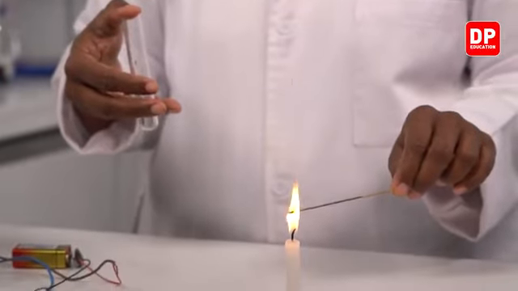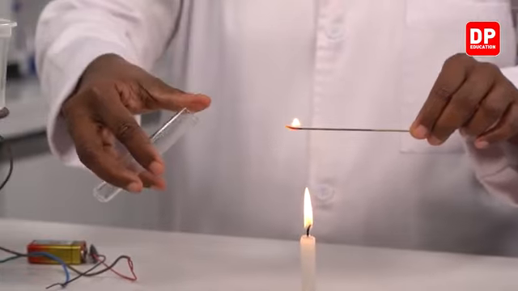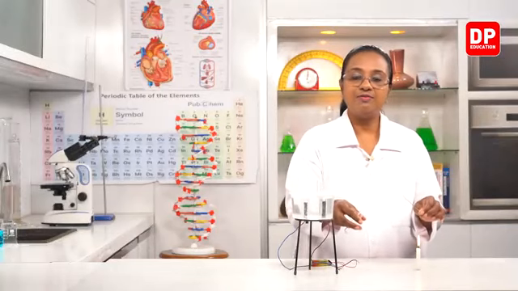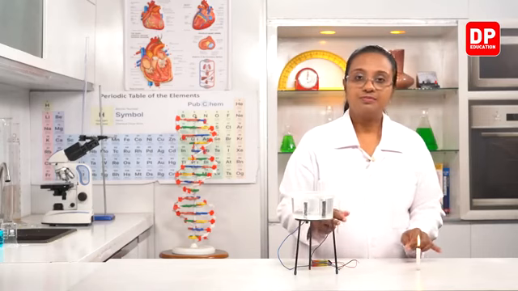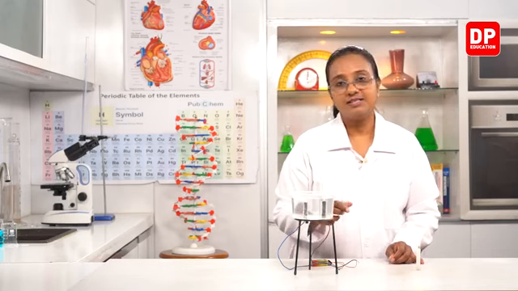This is a dry eagle. I will hold it to the flame. So while the flame is on, we have to... So you heard the pop sound and the flame goes off. So that is how we identify that it is hydrogen gas.